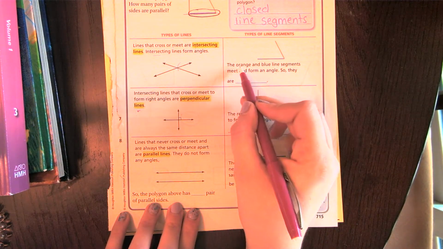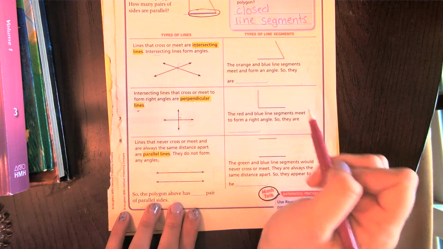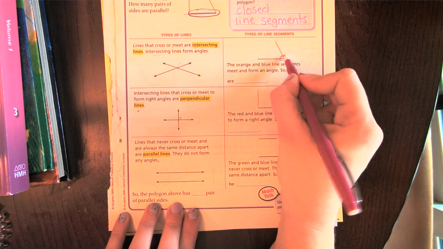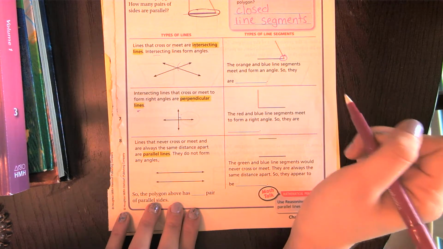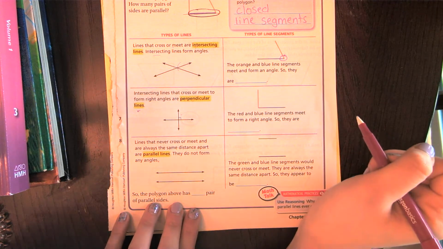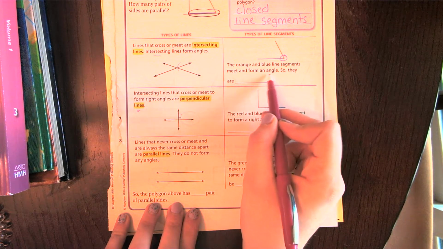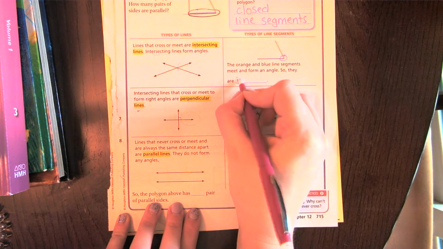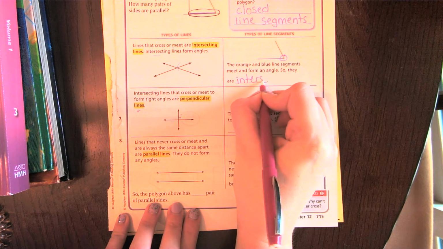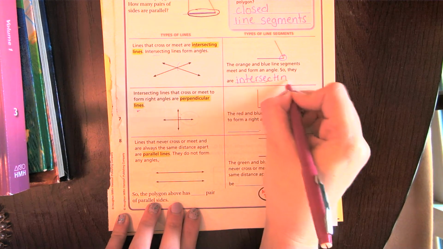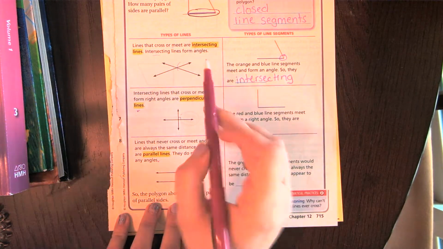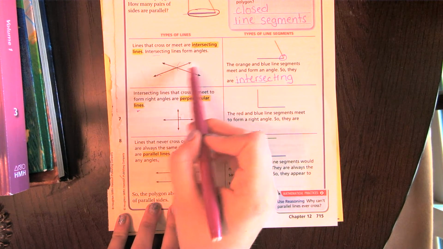So over here, the orange and the blue line segments meet to form an angle. Right here's my angle. Remember when we learned about angles? Right angles, greater than angles, and less than angles? So the orange and blue line segments meet and form an angle. So they are intersecting. So those types of lines kind of make an X.